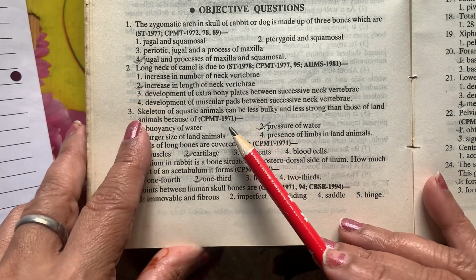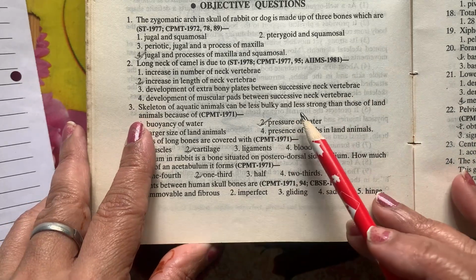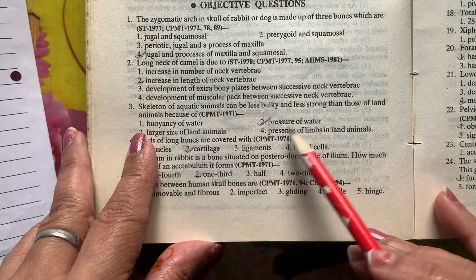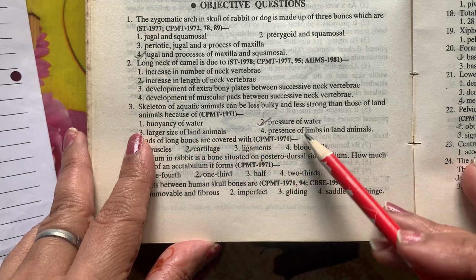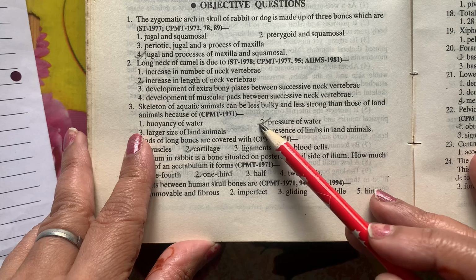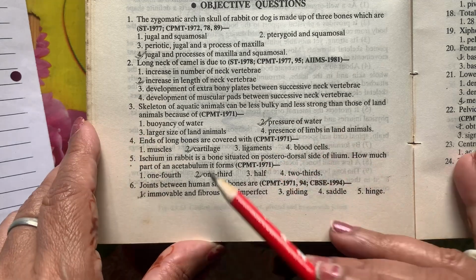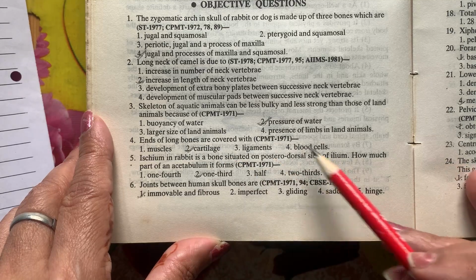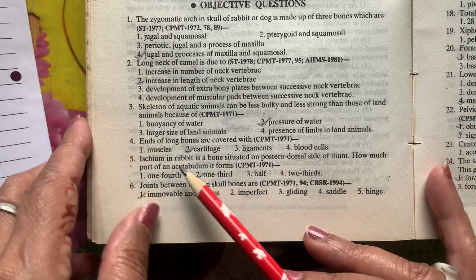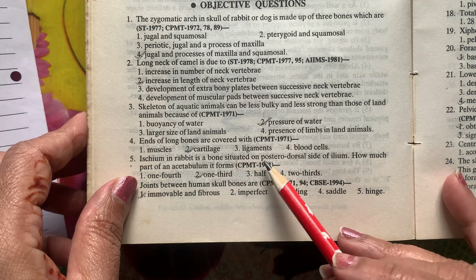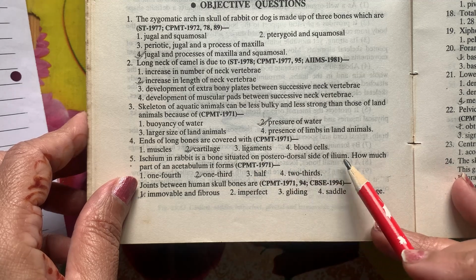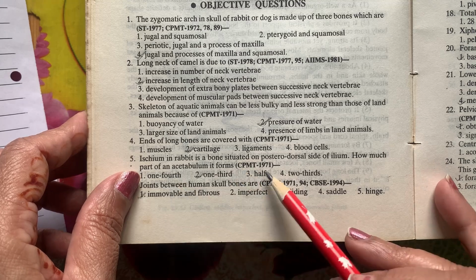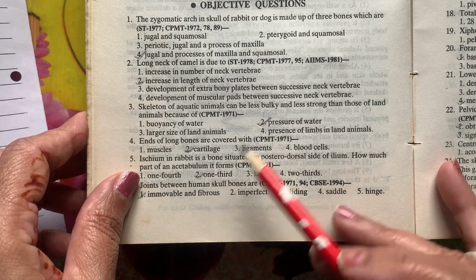Skeleton of aquatic animals can be less bulky and less strong than those of land animals because of buoyancy of water, pressure of water, large size of land animals, presence of limbs in land animals. Correct option is pressure of water. Ends of long bones are covered with muscles, cartilage, ligaments, blood cell. Correct option cartilage. Ischium in rabbit is a bone situated on the posterior dorsal side of ilium. How many parts of an acetabulum does it form? One-fourth, one-third, half, two-thirds. Correct option one-third.